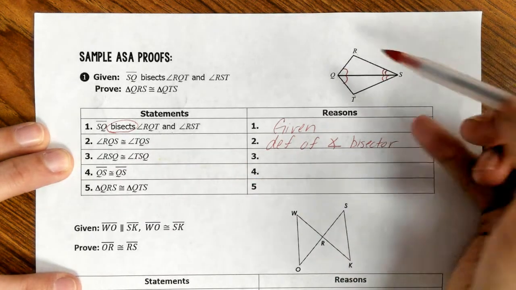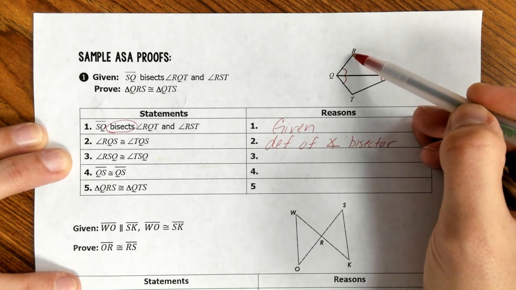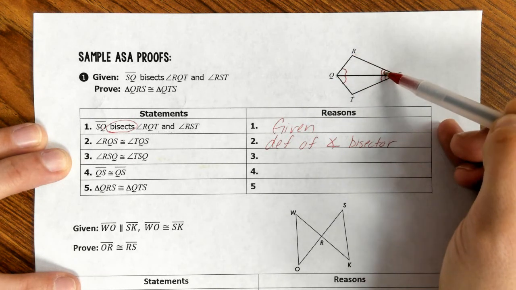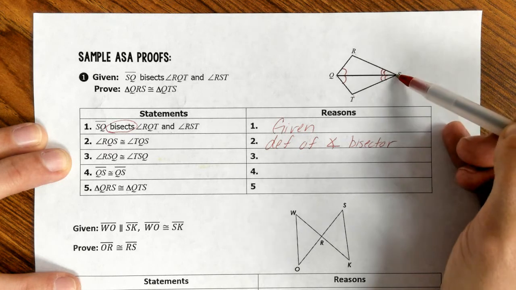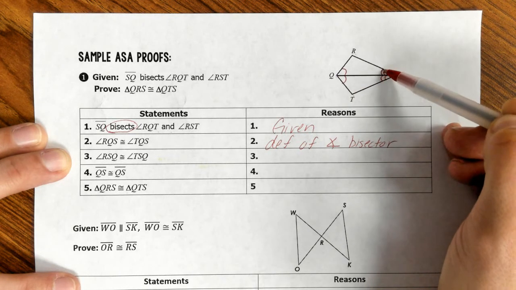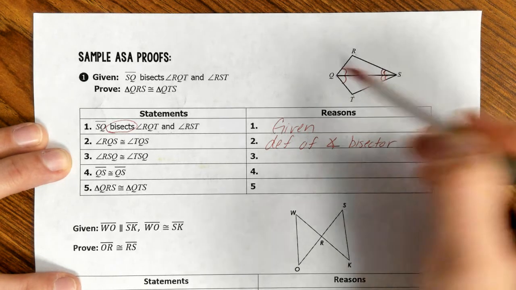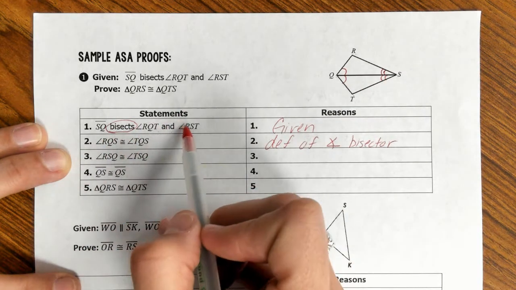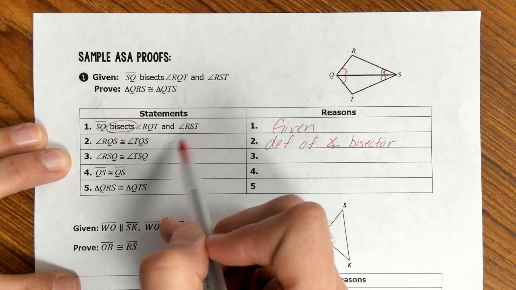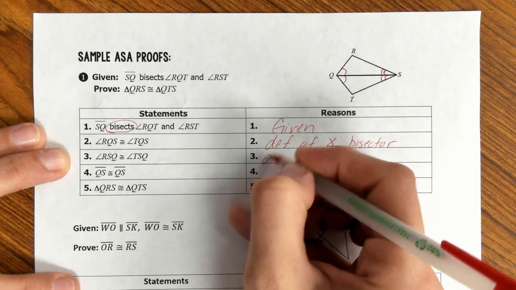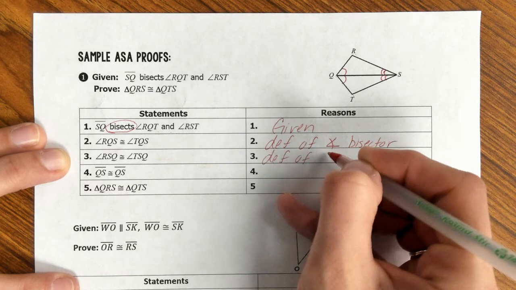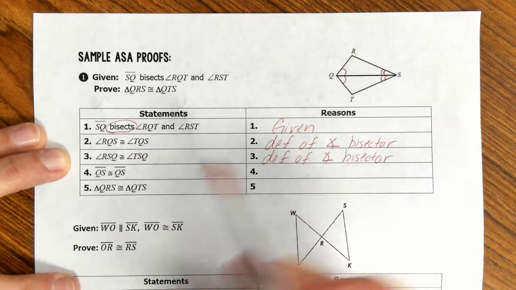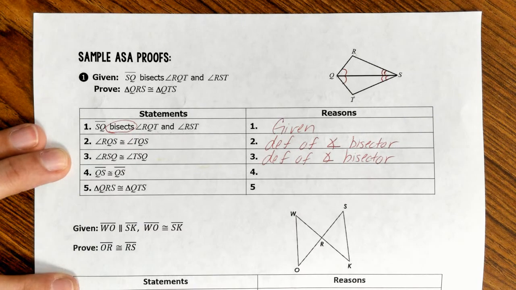Statement number 3, following the pen, is saying that angle RSQ, this angle right here, is congruent to angle TSQ, this one. Again, we were able to go ahead and jot that down because the same thing here. SQ bisected the bigger angle. So same thing as right here, we have the definition of angle bisector. What told us that those were going to be congruent? The fact that this bisected. Okay?